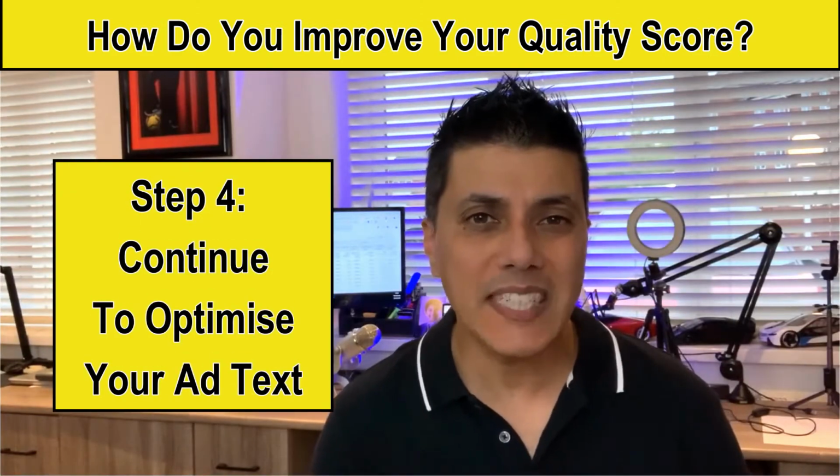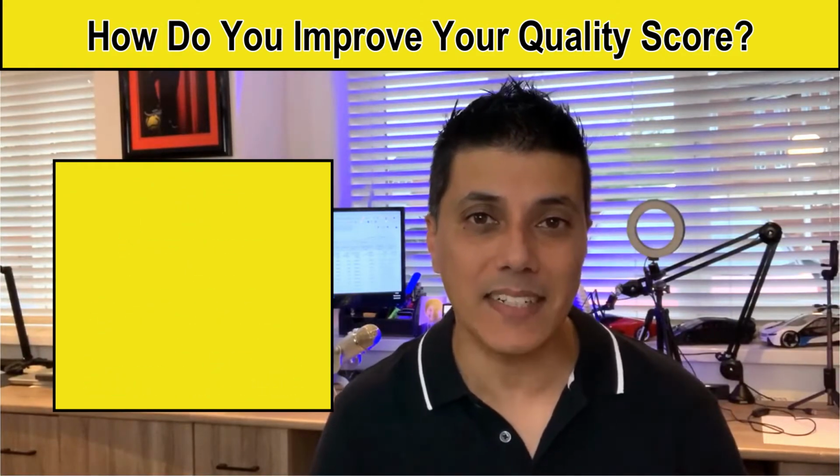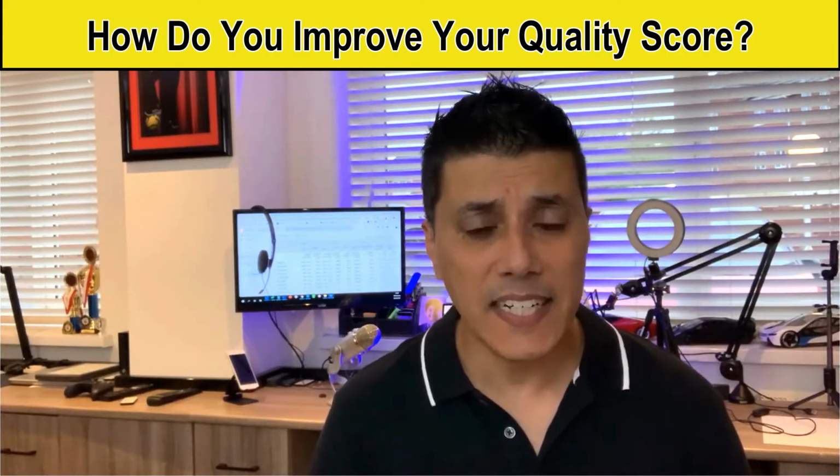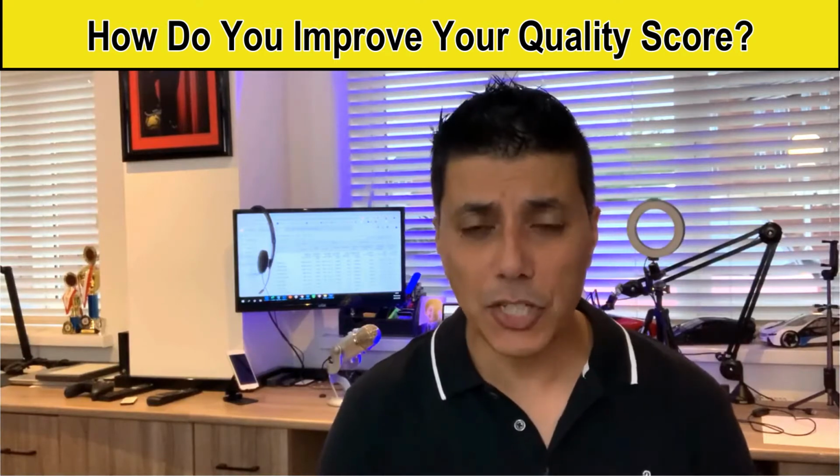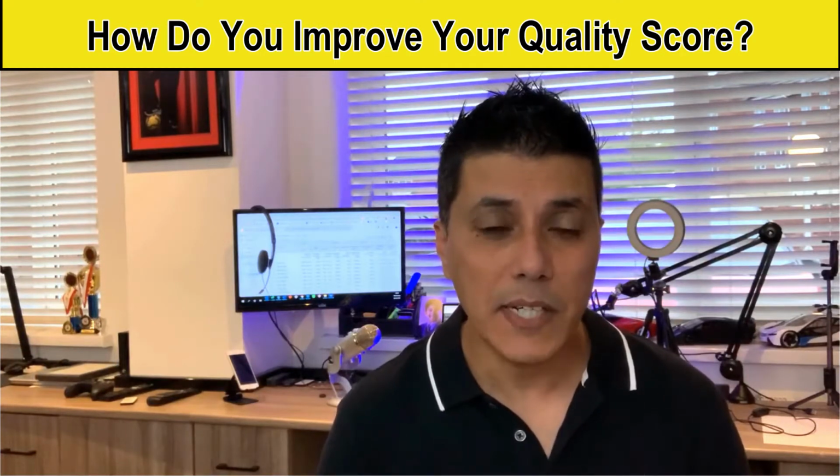Step 4, continue to optimize your ad text. Just make sure the ad text is highly relevant to the keywords that are served in that particular ad. You know, make sure that you've got your main keyword within the ad.